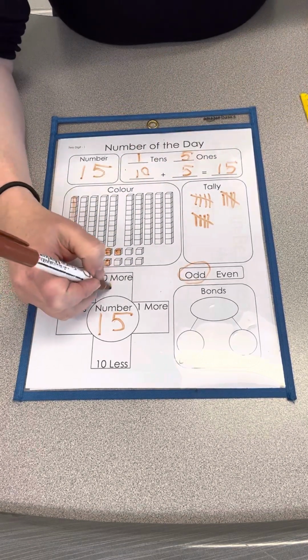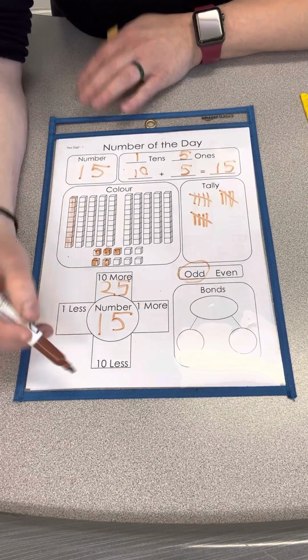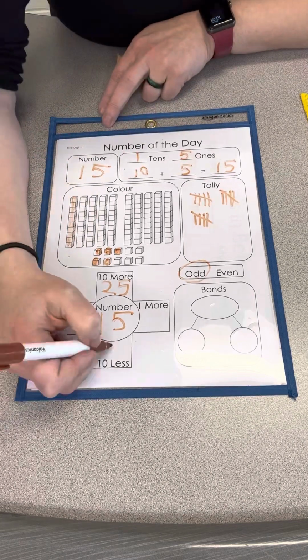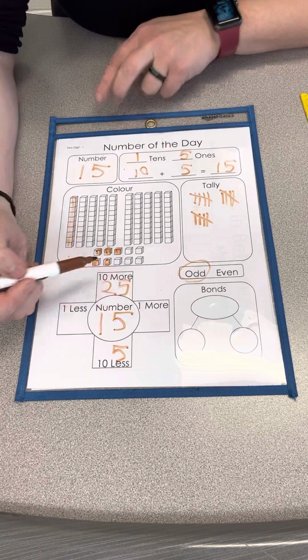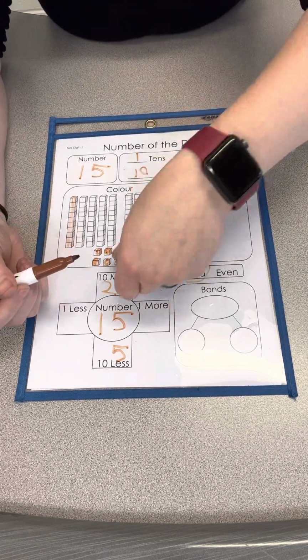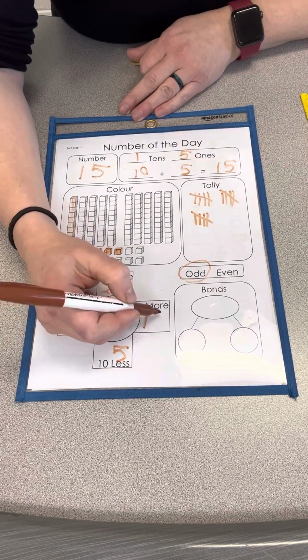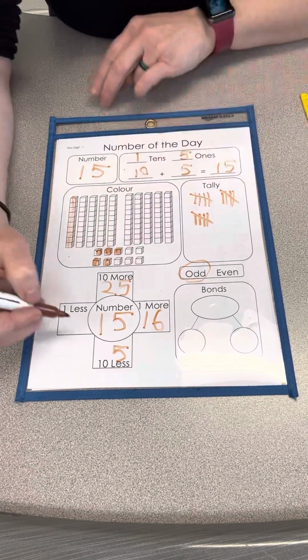See if I can make it 2 upside down. There we go. 25. 10 less. Well, what's 10 less? We can cover it up and see, oh, we're left with 5. So then we know it's 5. And same with 1 less and 1 more. We can just fill in 1 more and see what it is. Oh, it's 16. And what's 1 less? Well, we can just cover up 1 and see, oh, that's 14.